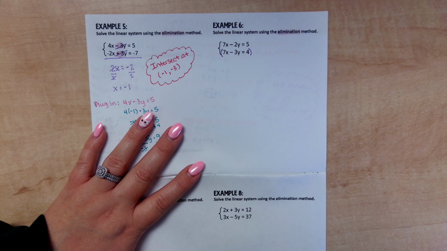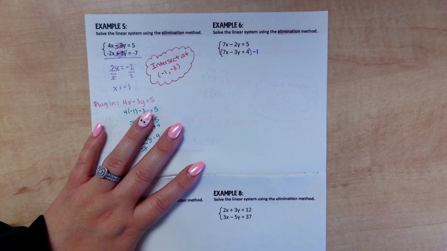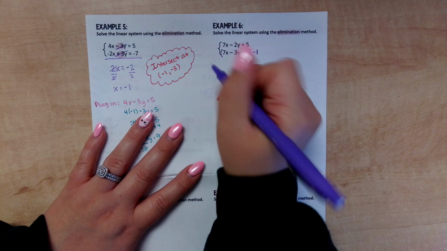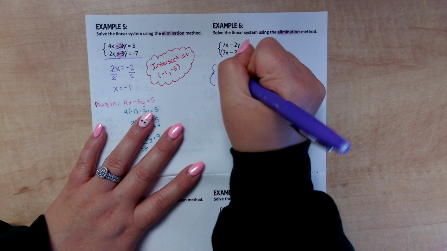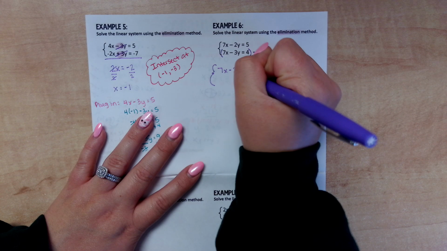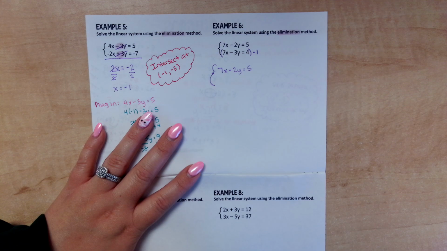I'm manipulating, okay? I know that in order for me to say that those 7x's are 0 pairs, one of them has to be negative, so I'm simply going to multiply everything in there by a negative 1. And watch what happens when I do that. I'm going to rewrite the system. I'm going to rewrite 7x minus 2y equals 5.